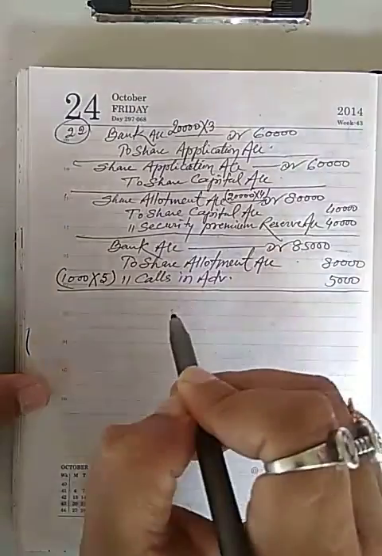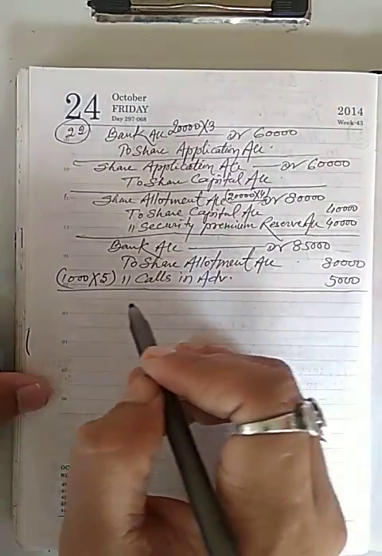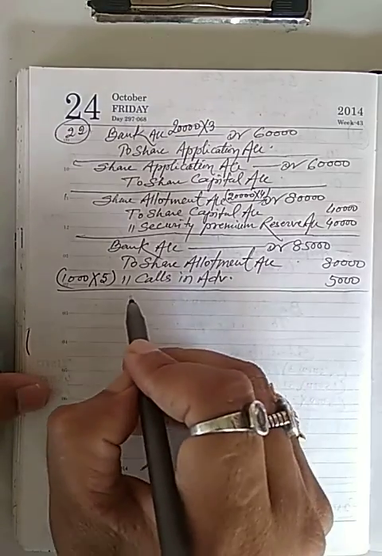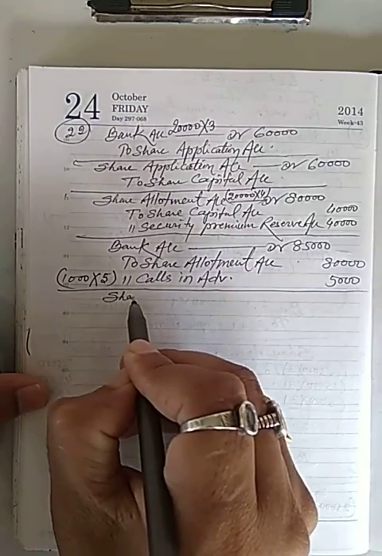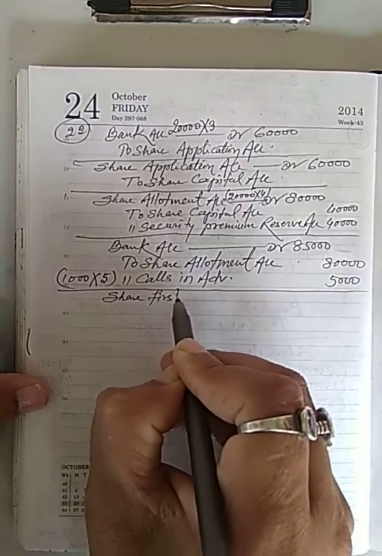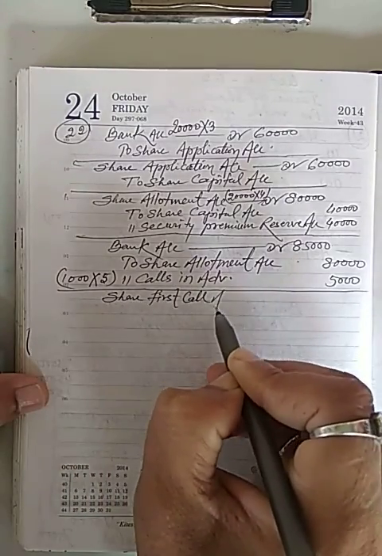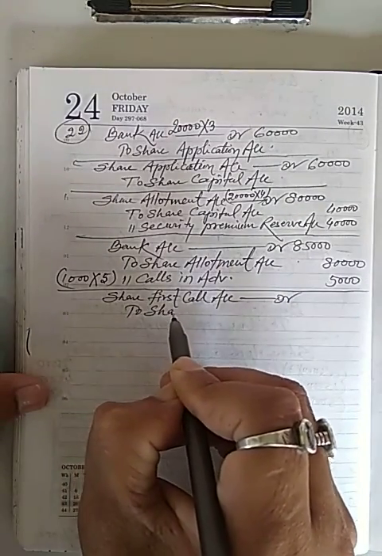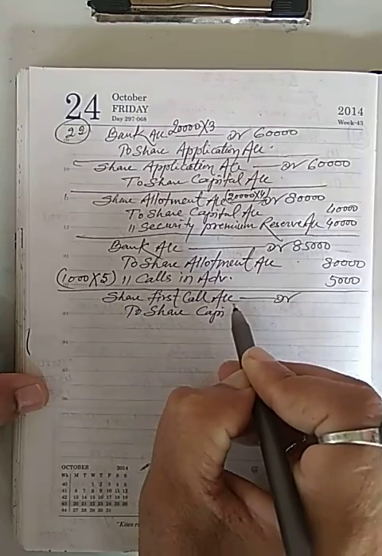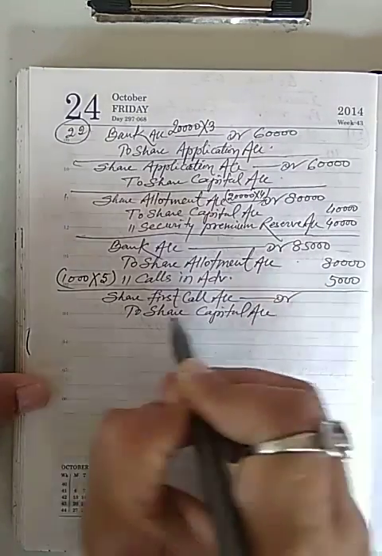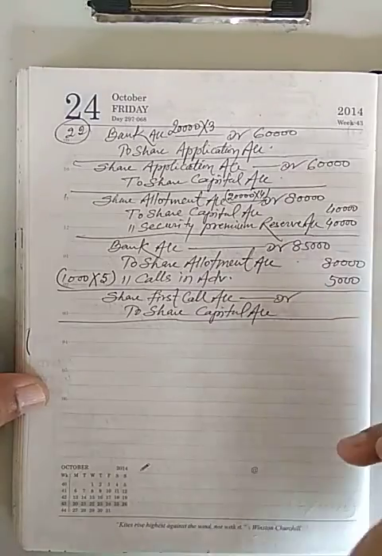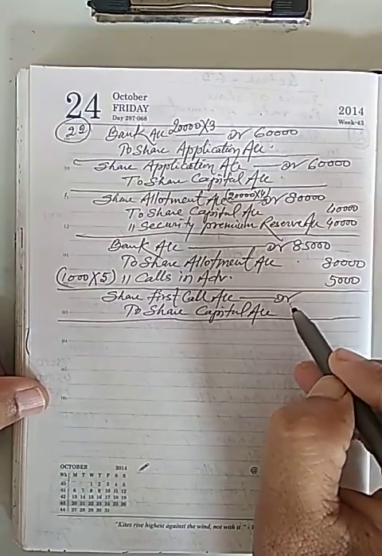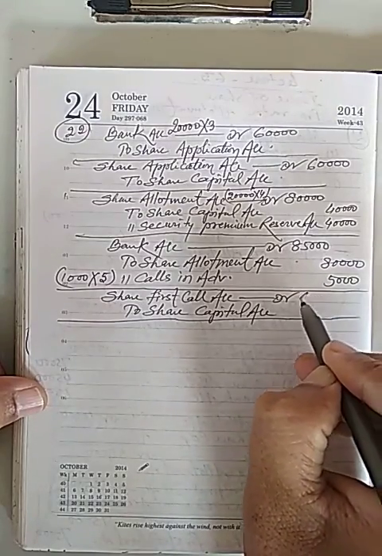Now the next point is due for first call money, so the journal entry will be share first call account Dr to share capital account. The amount will be at the rate of 3 on 20,000 shares, 60,000.